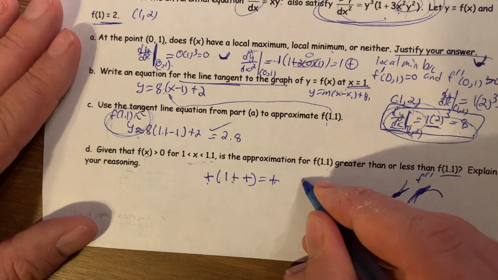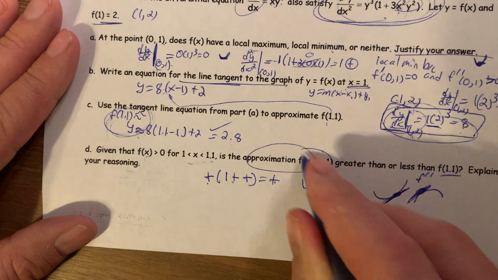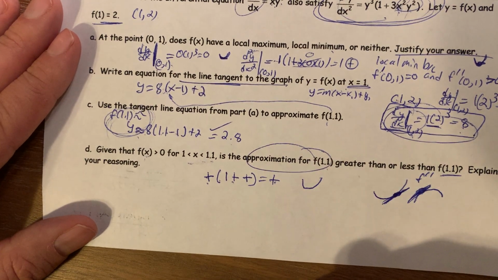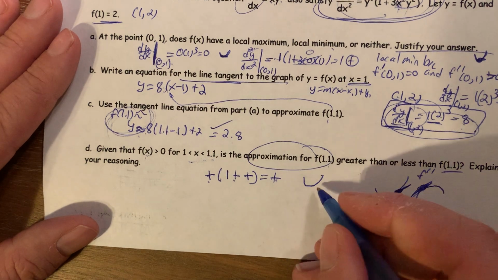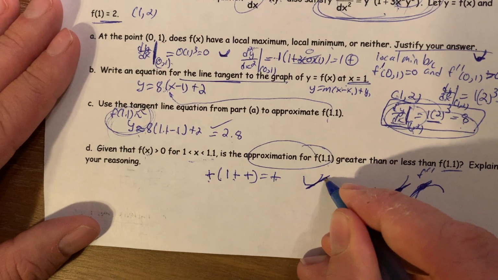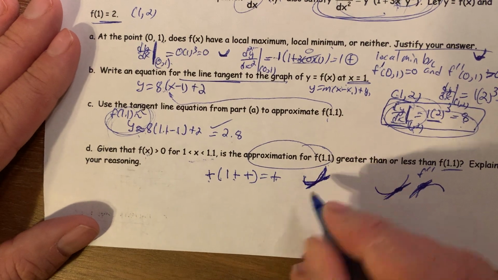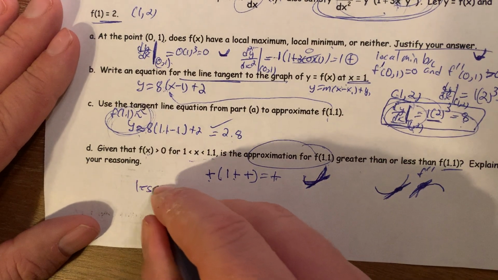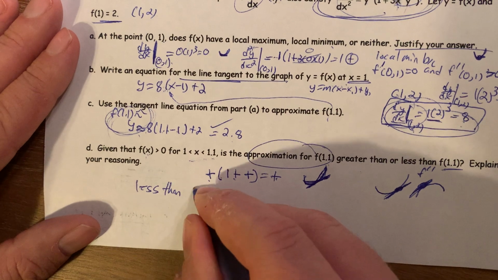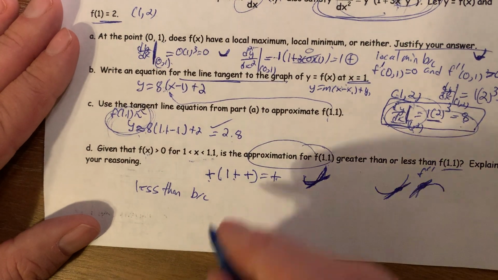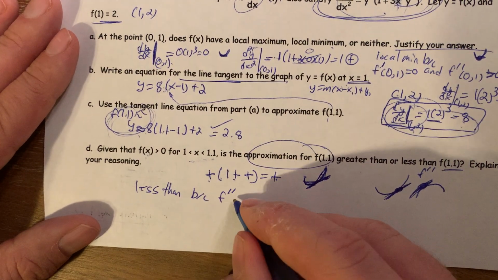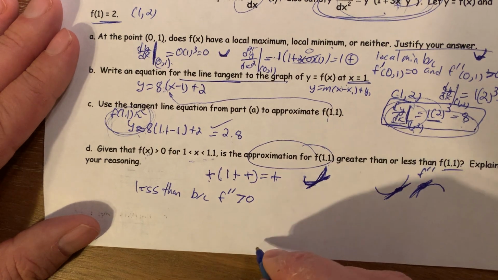So if the function is concave up, is the approximation greater than or less than f of 1.1? The approximation is less than, because the function was bending up and the tangent line will be too low. So less than, because what's the explanation? F double prime is greater than 0.